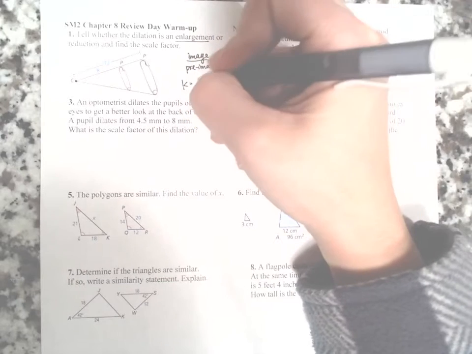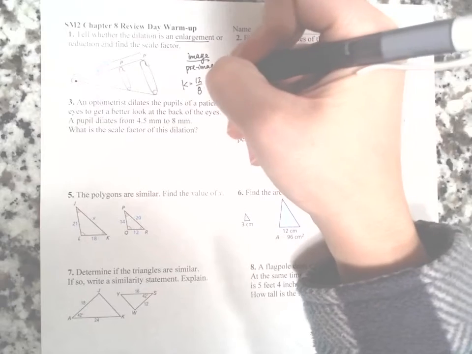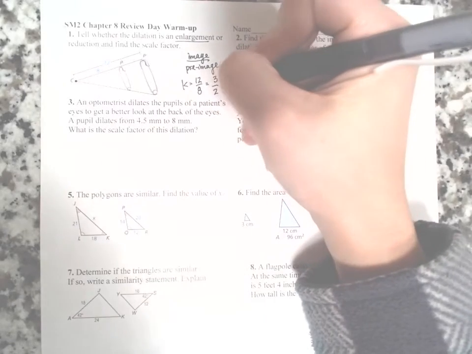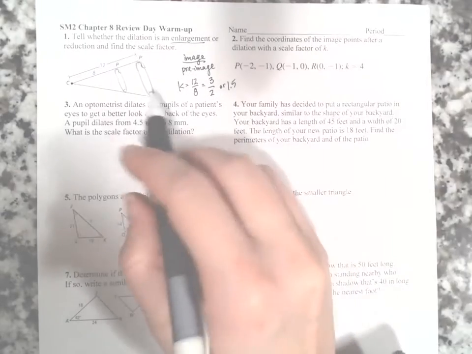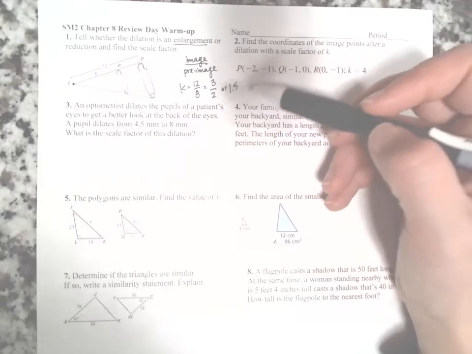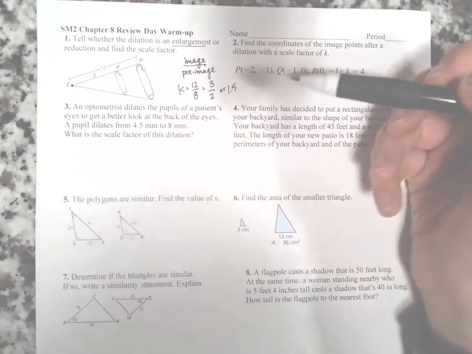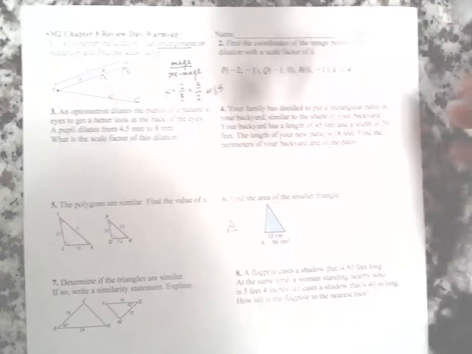So scale factor for this one is 12 over 8. If you divide those both by 4, that simplifies to 3/2, or you could just straight divide them and get about 1.5. So this one is 1.5 times bigger than that one. And also remember that enlargement scale factor should be greater than 1. If it's a reduction, the scale factor would be, we're still talking positive, but would be less than 1.